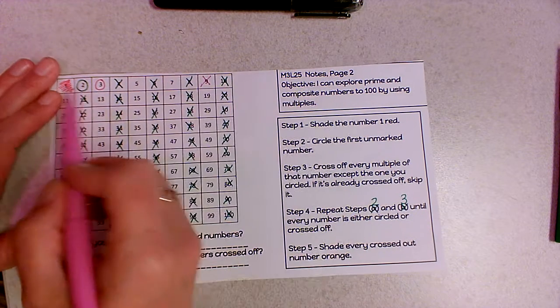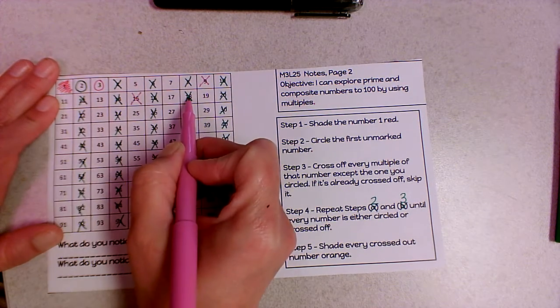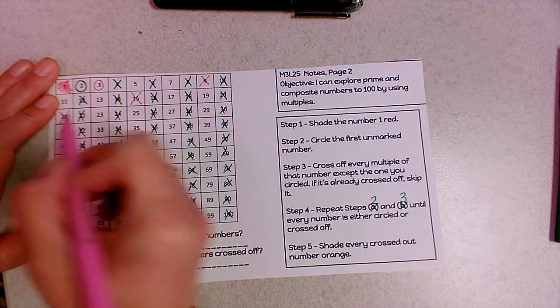Or I could also go 1, 2, 3, cross it off. 1, 2, 3, cross it off. 1, 2, 3, cross it off. 1, 2, 3. And you go all the way.